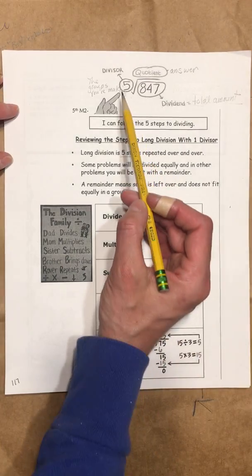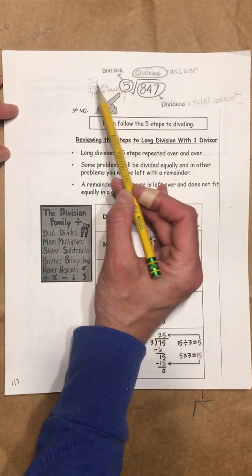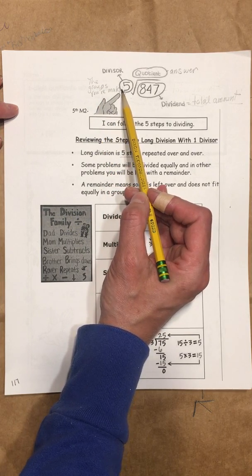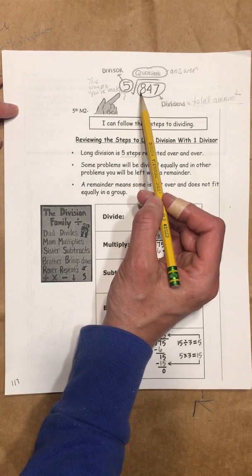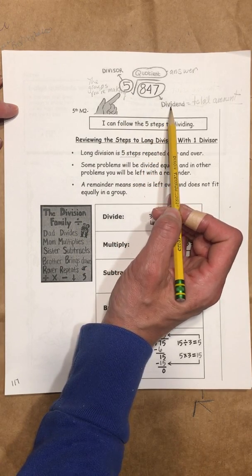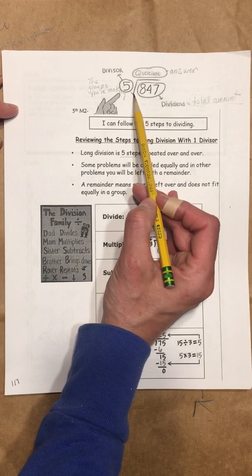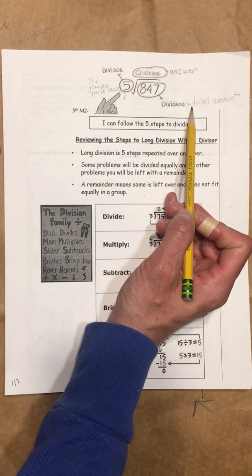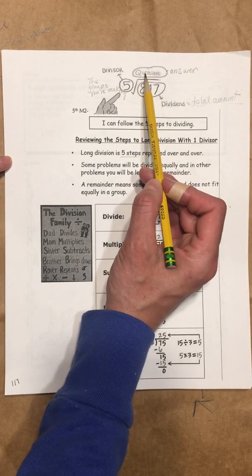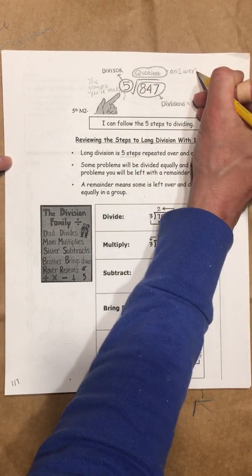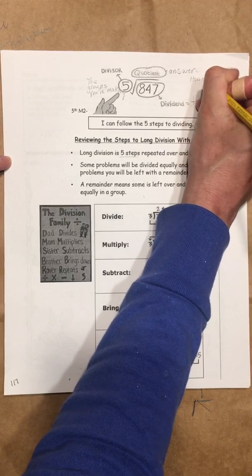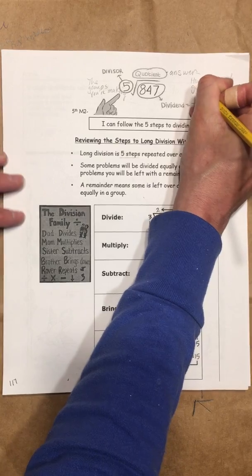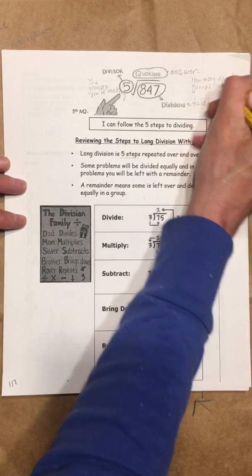So the 3 parts of a division problem, we have the divisor, which is the groups you're making. This is the number that is needed to make an equal group of something. 847 is our dividend. This is the total amount. It goes inside our division bracket. This is the total of whatever it is that we are splitting up. And then our quotient is the answer, and that means how many equal groups you can make.